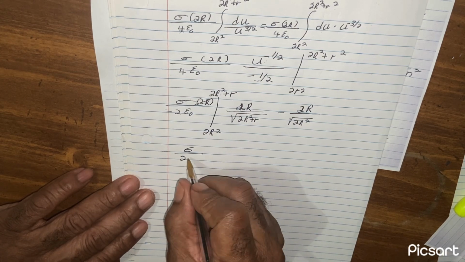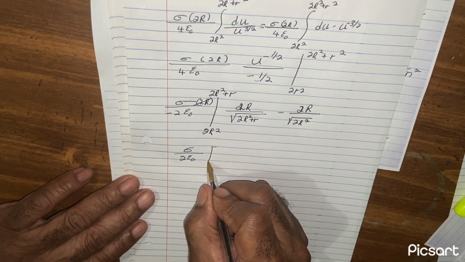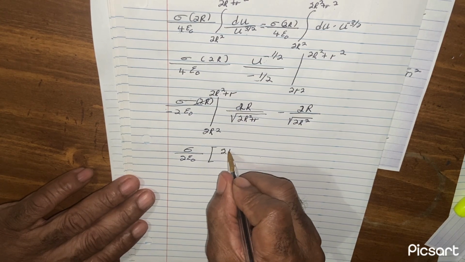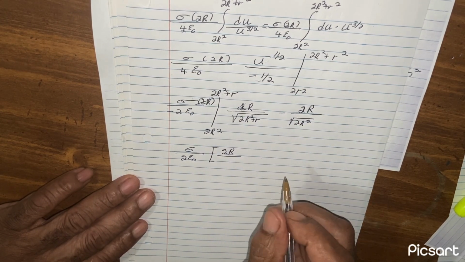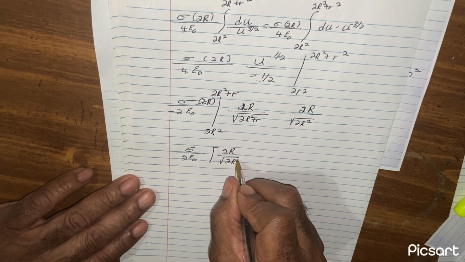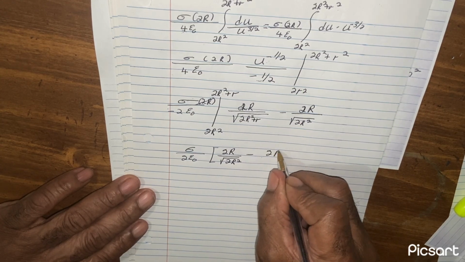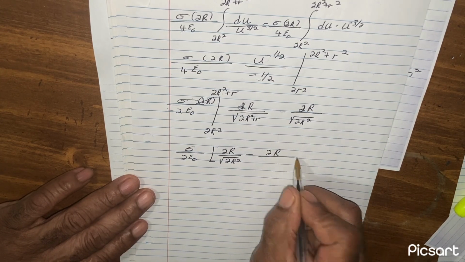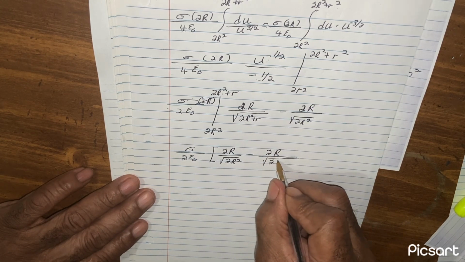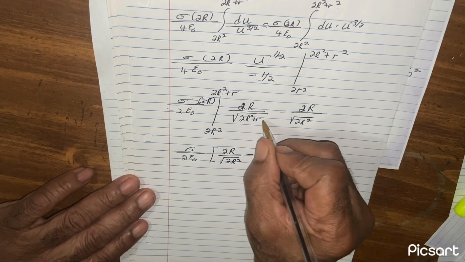2 epsilon naught times, this is switching, so that's 2r over the square root of 2r squared minus 2r over the square root of 2r squared plus r squared.